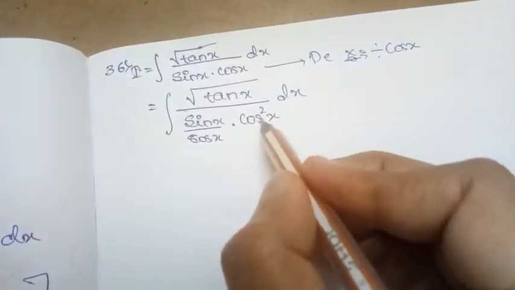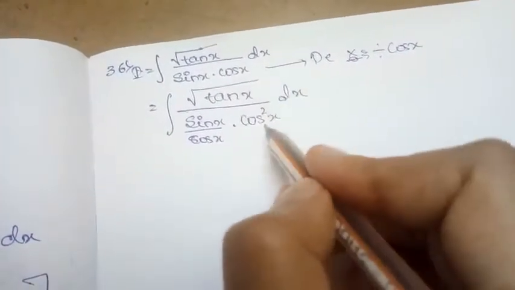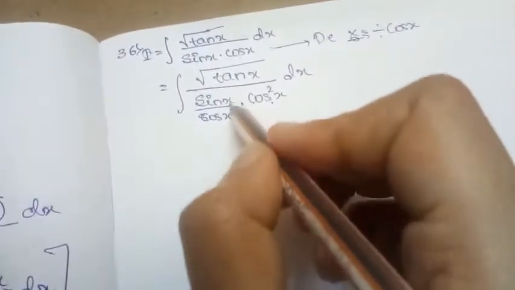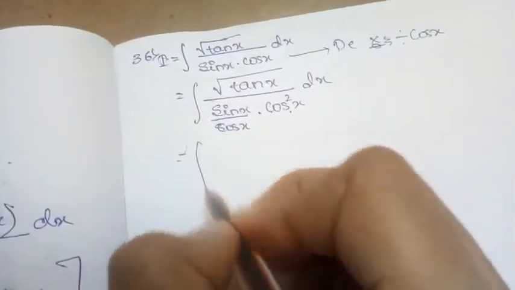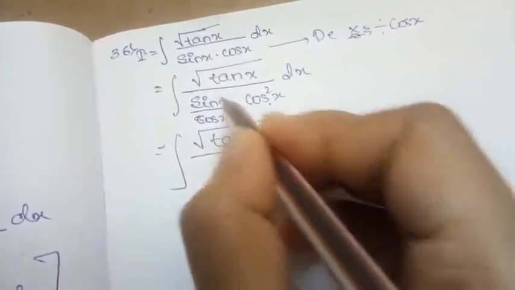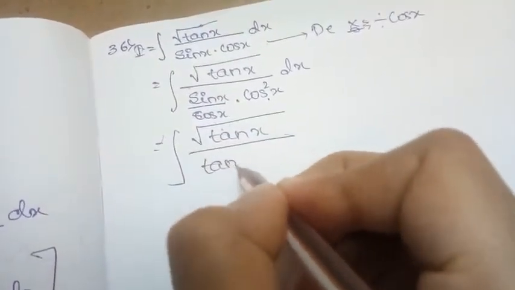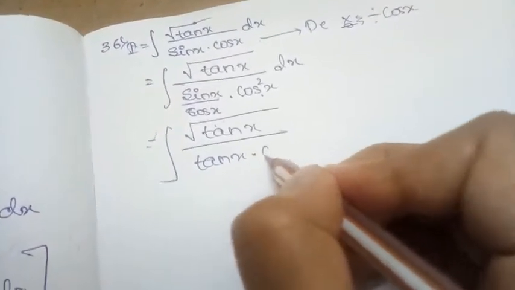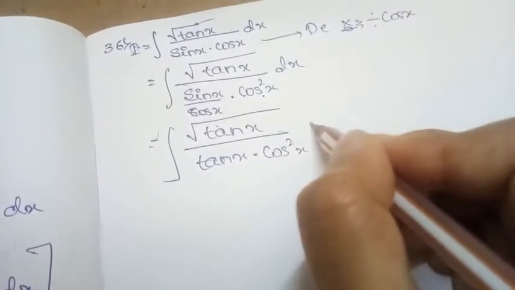Multiplying by cos x, it becomes cos x into cos x, cos square x, divided by sin by cos. Now look carefully. Root of tan x divided by sin by cos, which is tan x, and this is cos square x dx.